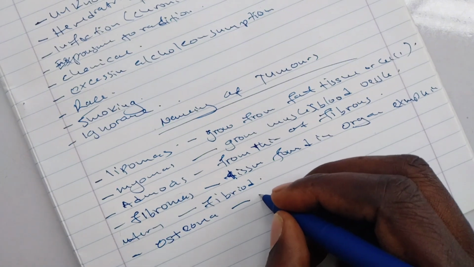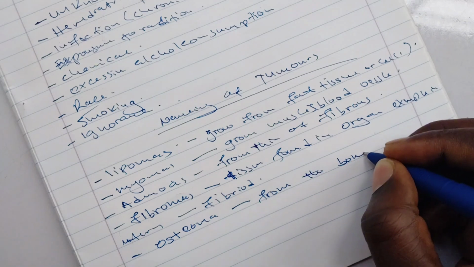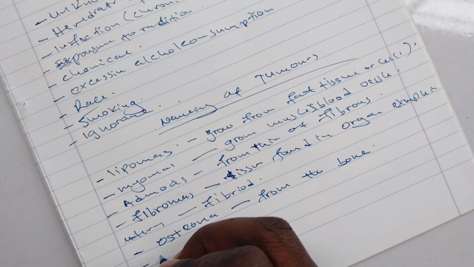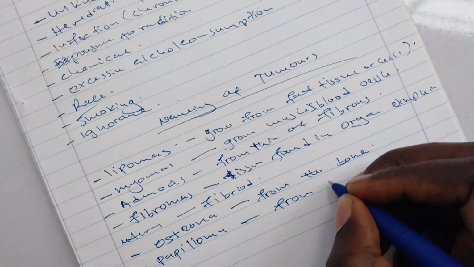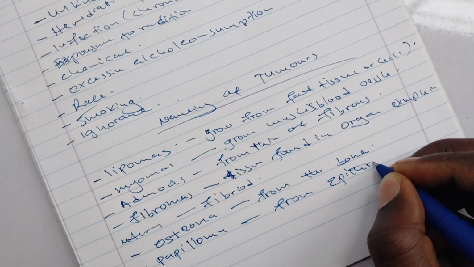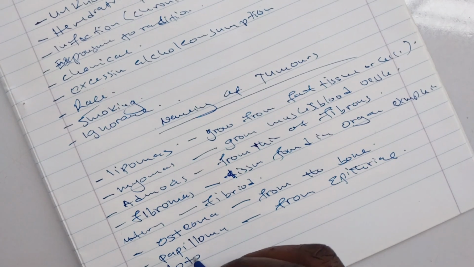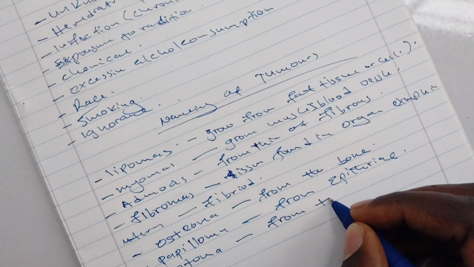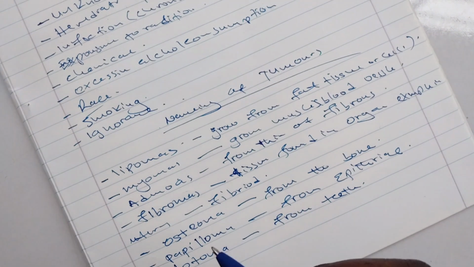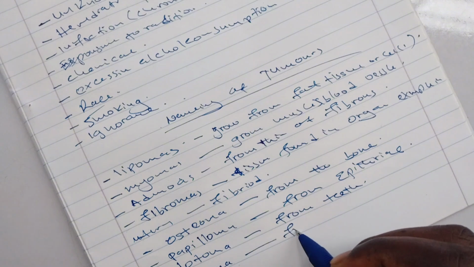Osteo means bones. They grow from the bone. And then we have papilloma, is from epithelial tissues. We have odontoma. This one grows from the teeth. Angioma. Angioma is from the blood vessels.